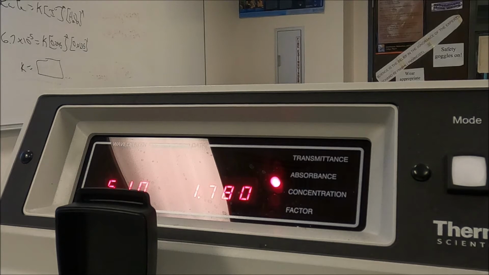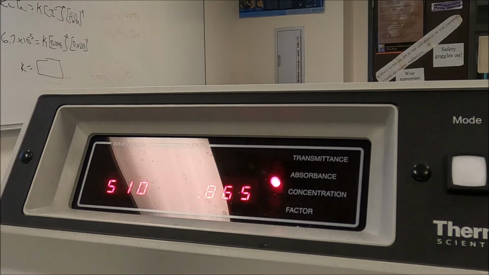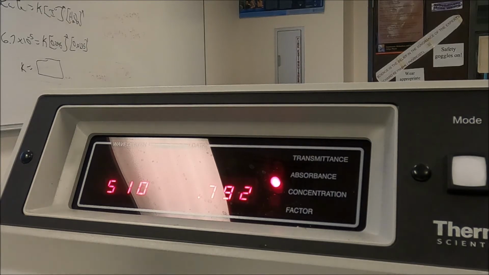All right, we'll move on to our next solution, which will be 0.150. And the absorbance is 0.792.